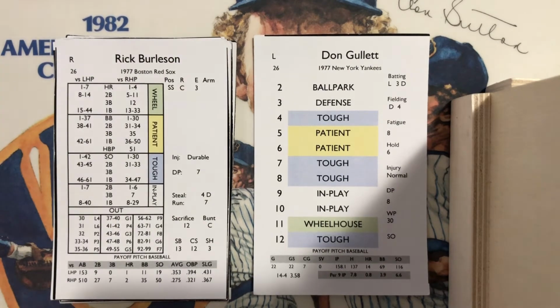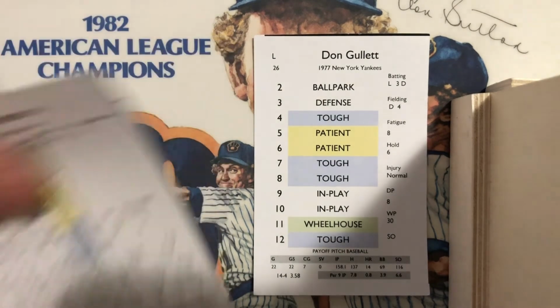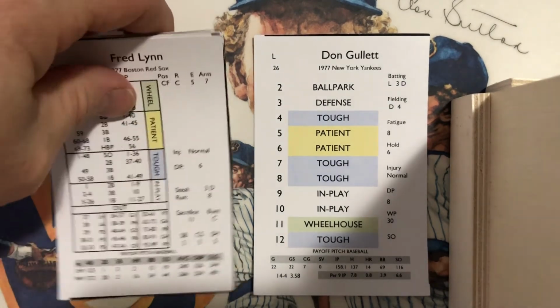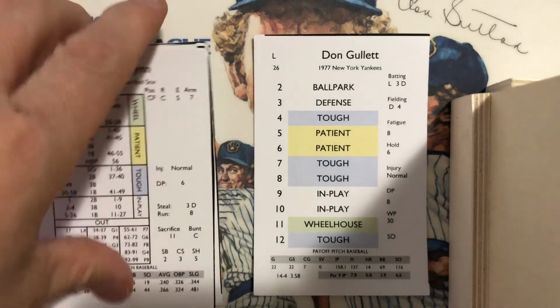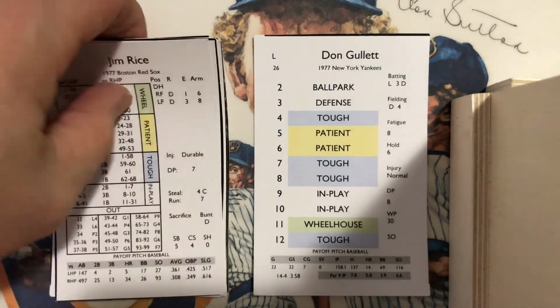Burleson up now against Gullet. The pitch. Ground ball Dent. He throws to Chambliss. Two gone. And now Lynn, 0 for 2 on the day. There's nobody aboard. Gullet winds and delivers. Base hit, Lynn, right up the middle. He's 1 for 3 now. And with two outs, there's Rice coming to the plate.